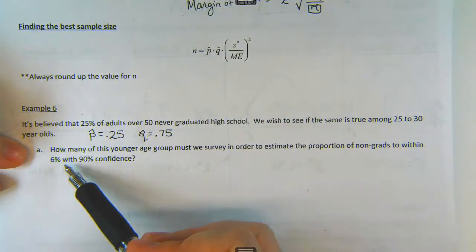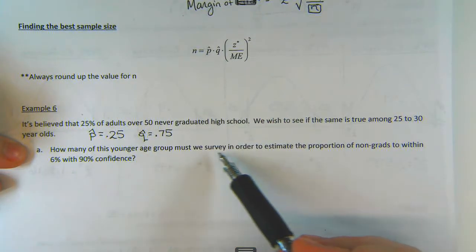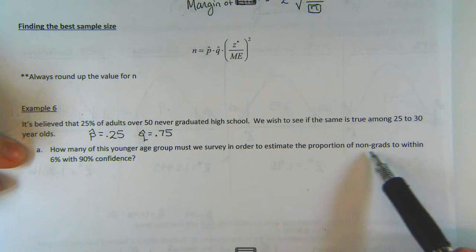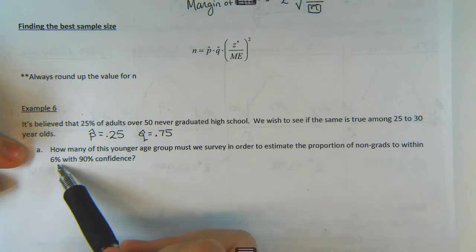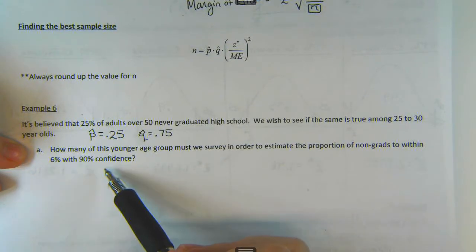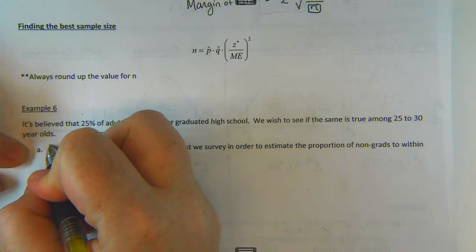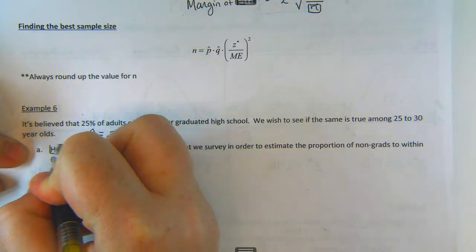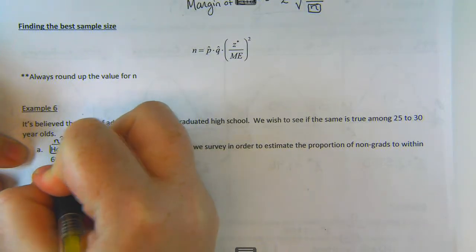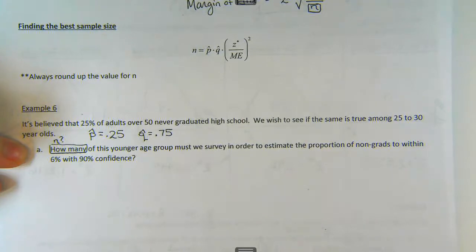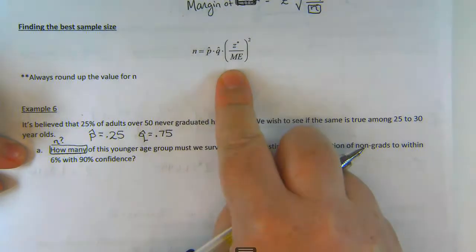In the next part, it says how many of this younger age group must we survey in order to estimate the proportion of non-grads to within 6% with 90% confidence. So they're asking how many. So the idea is we want to know what is our sample size. So that's going to suggest that we need to use this formula right here.